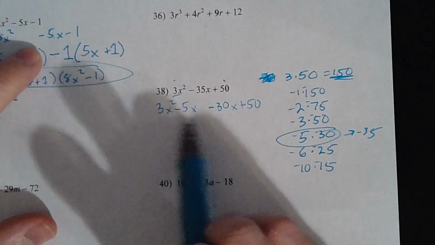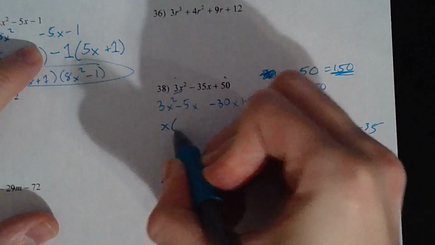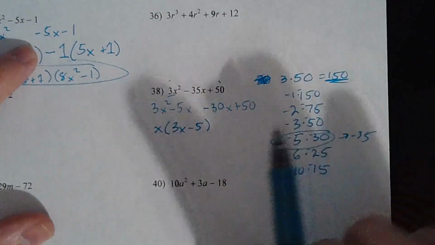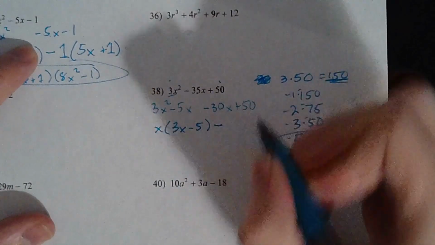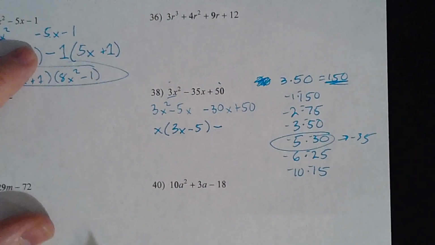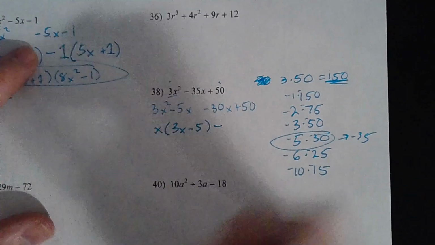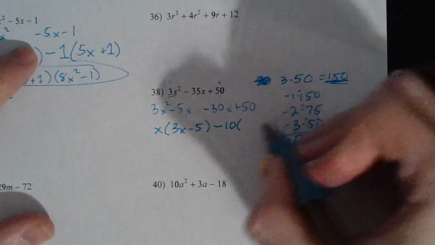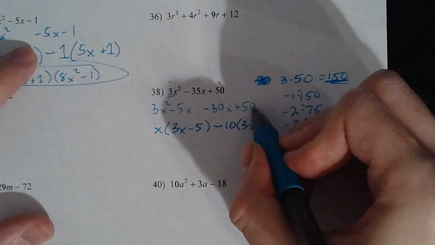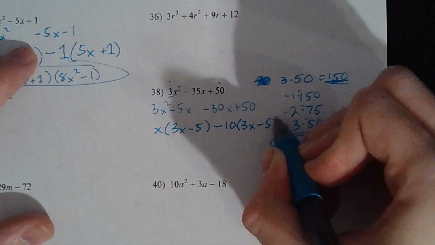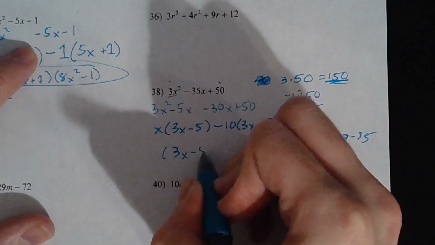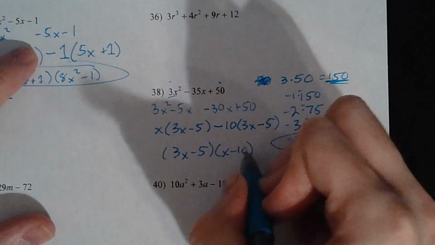So no number comes out of these two, but an x does, so I can pull out an x. Took away one x, took away the only x. Here, if that's a negative, I have to pull out a negative. If it's a positive, I make it a positive. Number shared between 30 and 50: use your GCD button if you can't figure it out, but this one should be nice and easy. It's just 10. Negative 30 divided by negative 10 is 3. Don't forget your x. 50 divided by negative 10 is negative 5. Be careful. 3x minus 5, 3x minus 5. Those are the same. And what's left over is x minus 10.